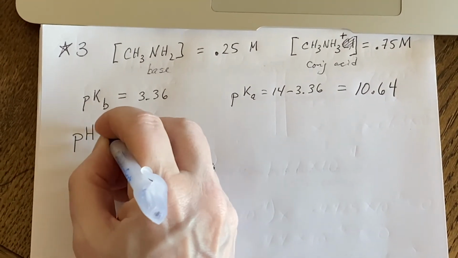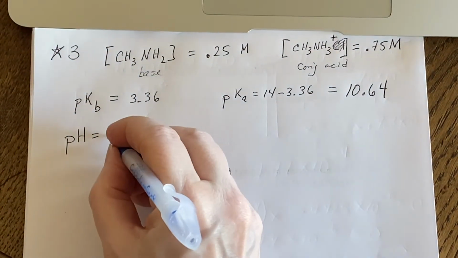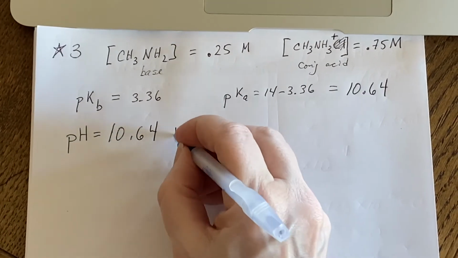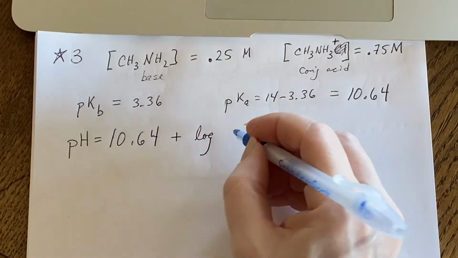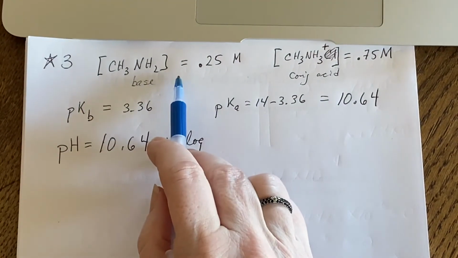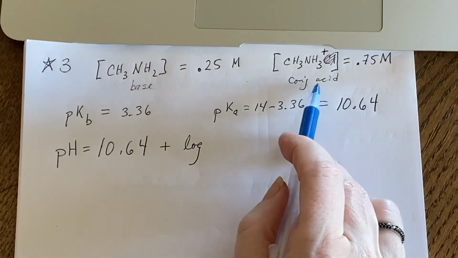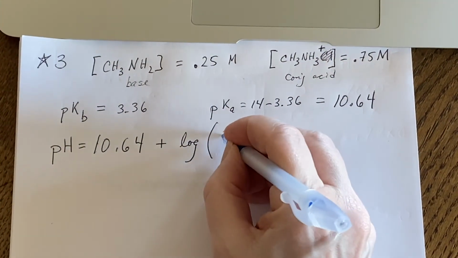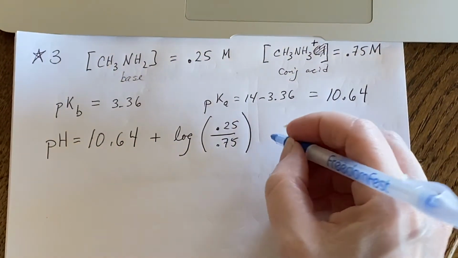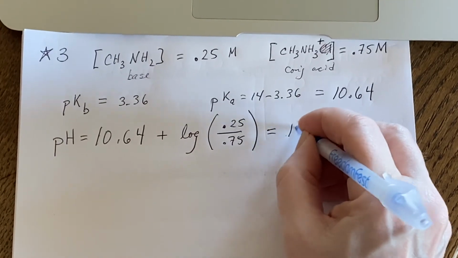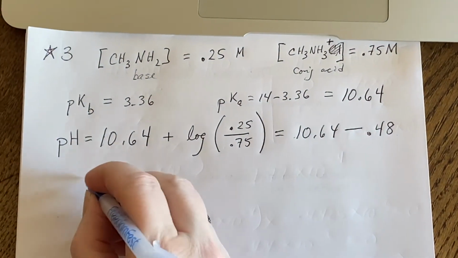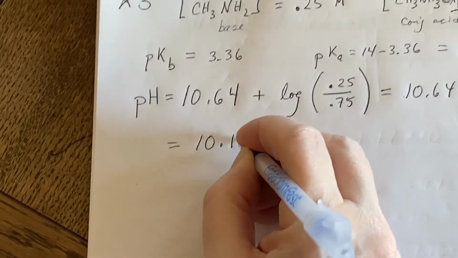My pH will be my pKa, 10.64, and then I am supposed to add the logarithm of the base over the acid. Well, that's the base. That's the acid. Okay, so the 0.25 over the 0.75. So that will be 10.64 minus 0.48. And I will get that the pH is 10.16.